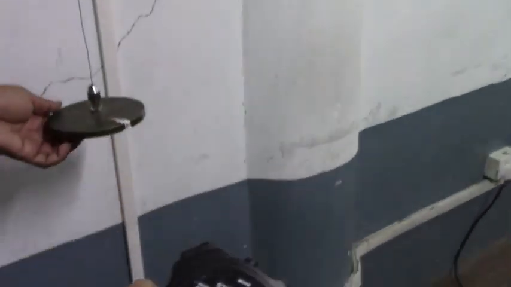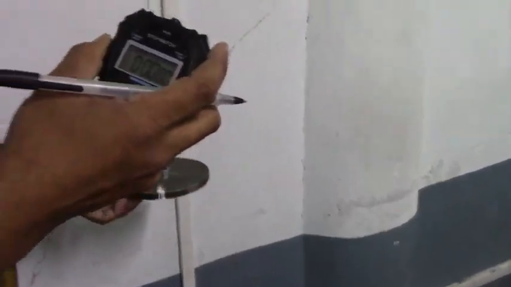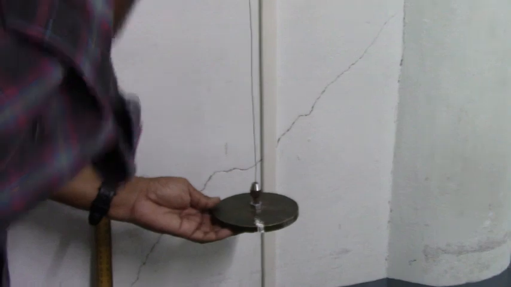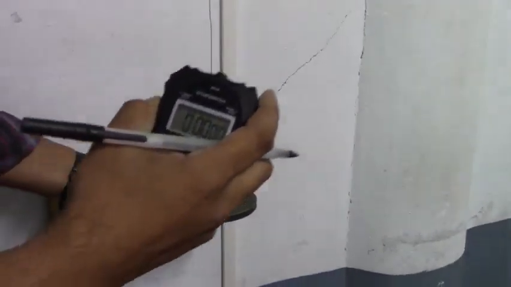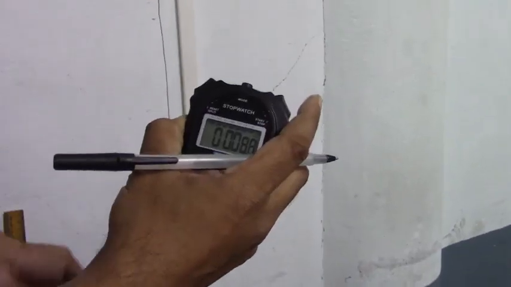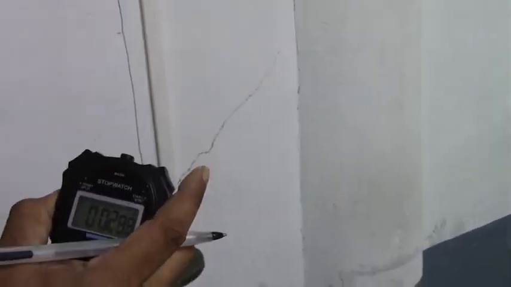Now reset this and make trial 2 with the same length. The length between the two chuck nuts is 70 centimeters. I am doing trial 2.